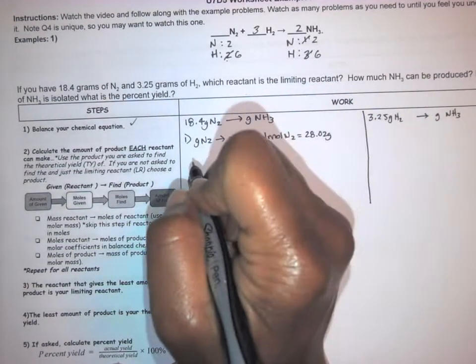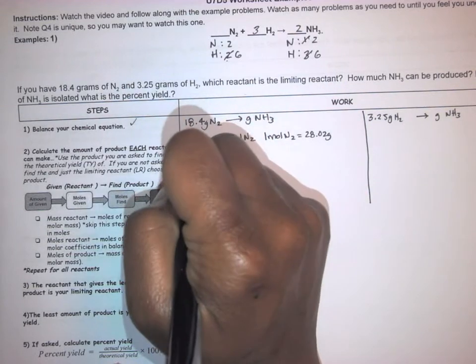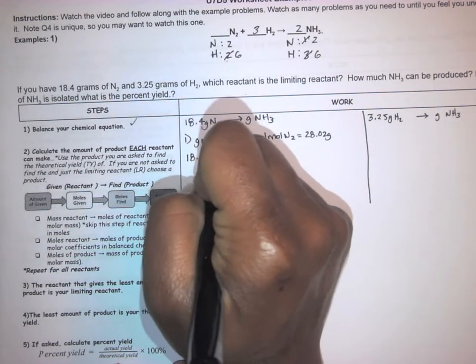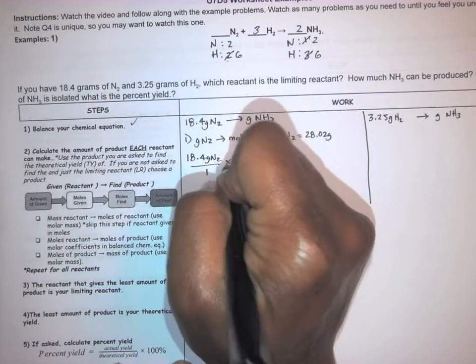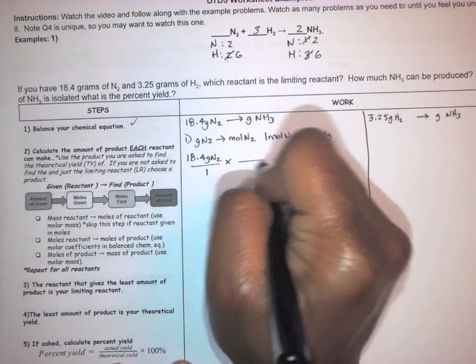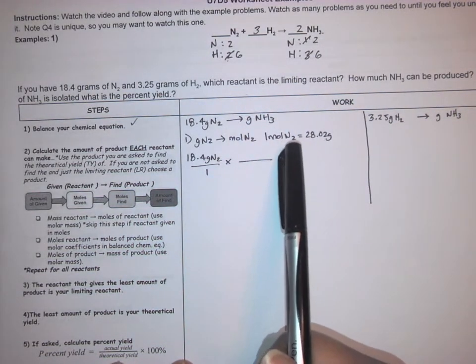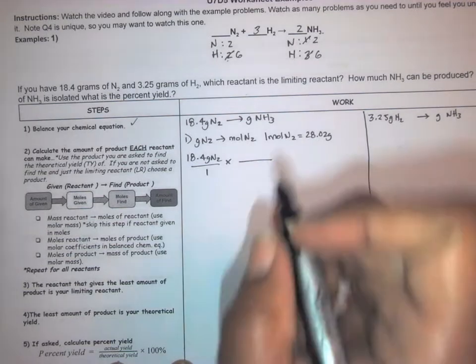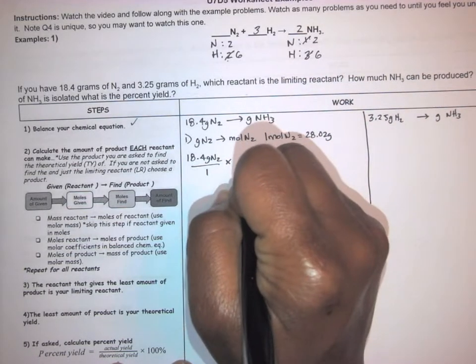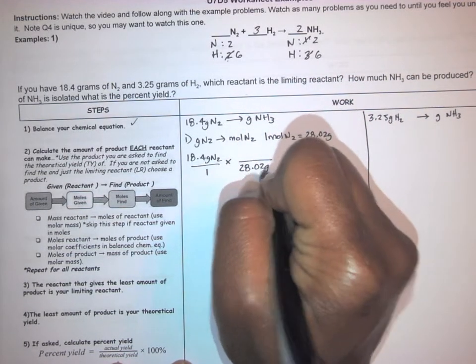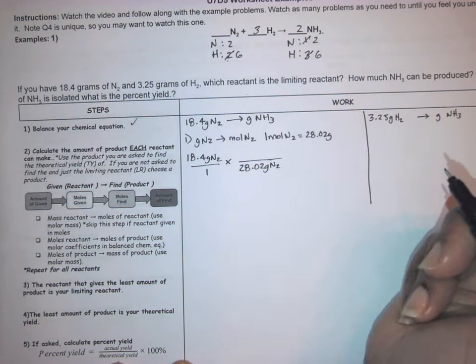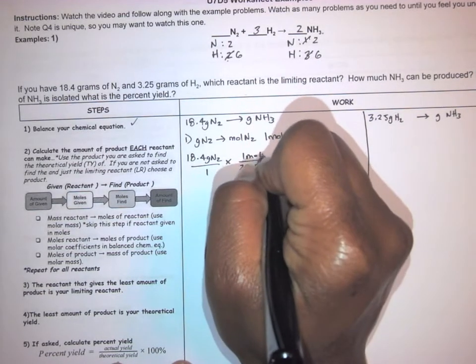Now that I have that, I want to take my 18.4 grams of N2 over 1, so given over 1, and then use this information in my conversion factor. I want to cancel out grams, so the 28.02 grams of N2 go on the bottom, and on top I have the 1 mole of N2.